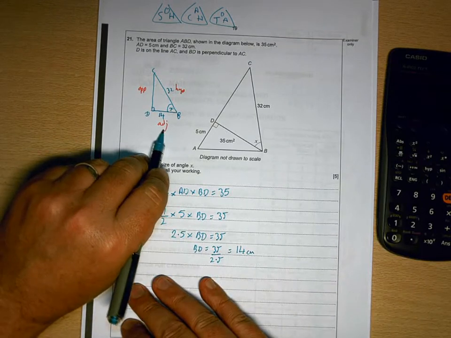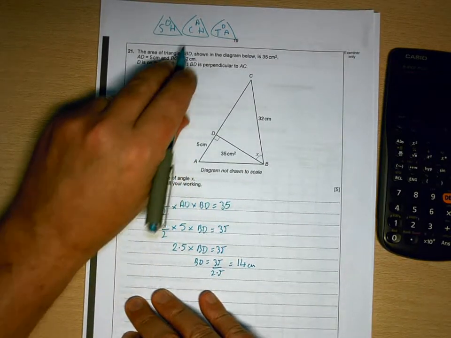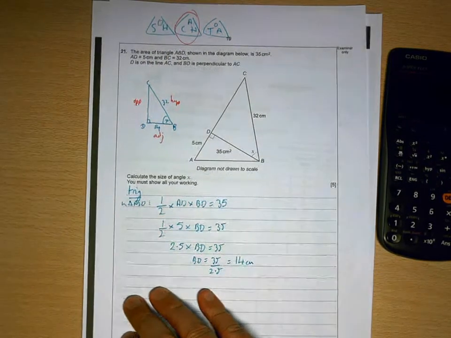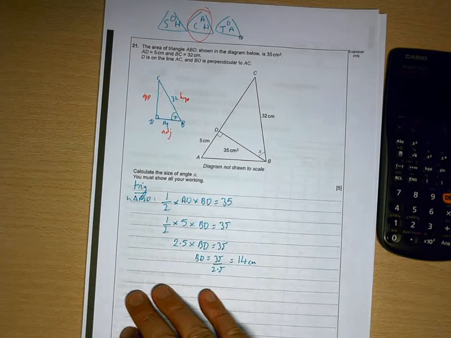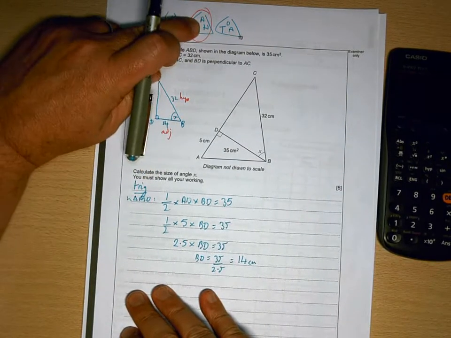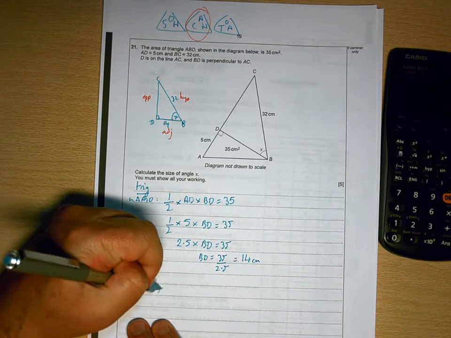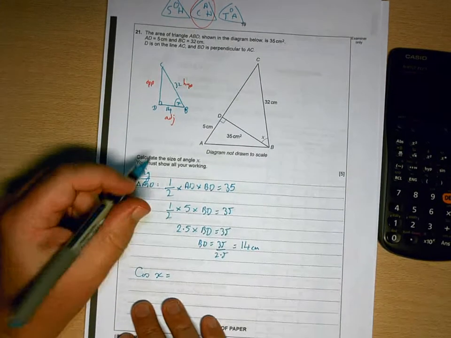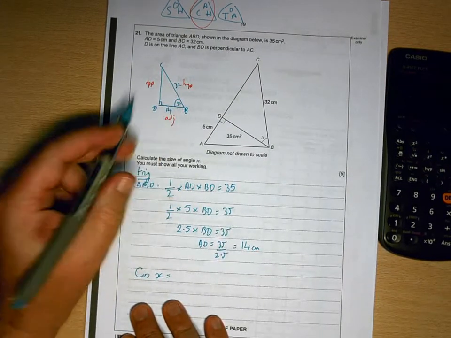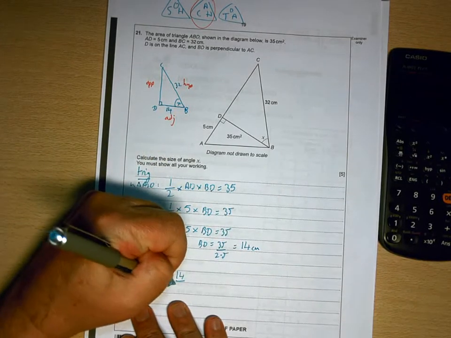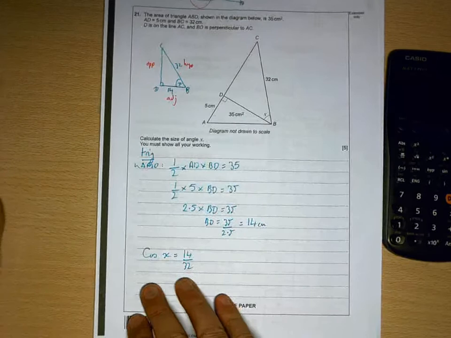I need to find the one that's got adj and hyp, which is cos. So cos of the angle is A over H. So cos of X is adj over hyp, which is 14 over 32.